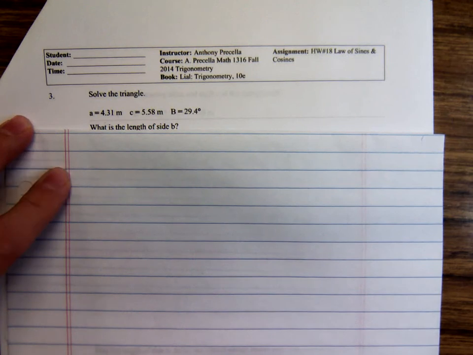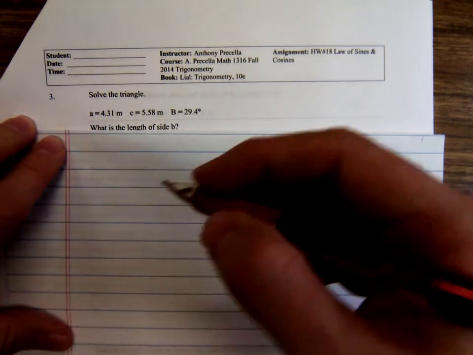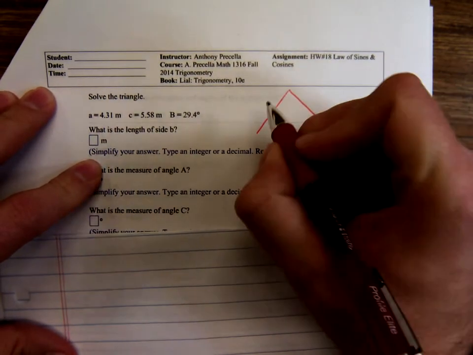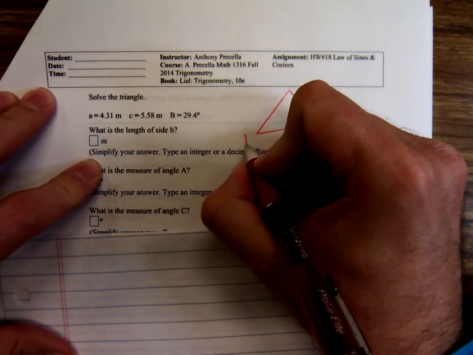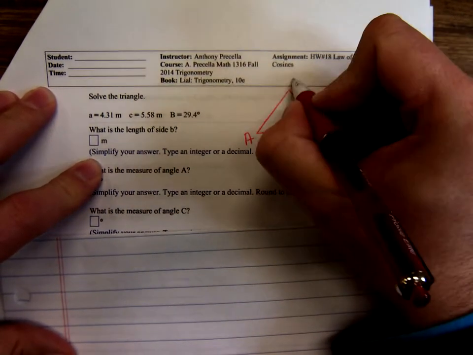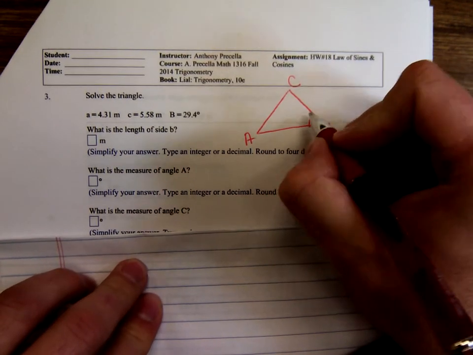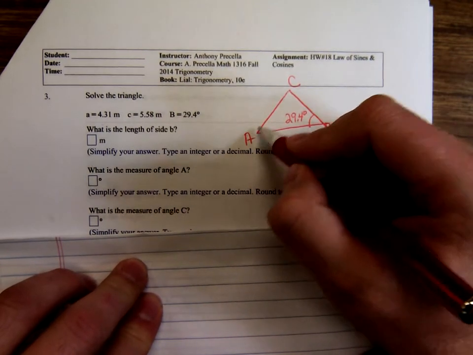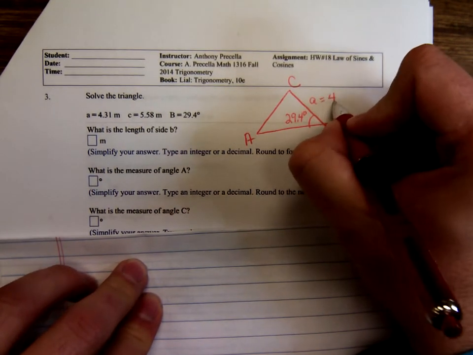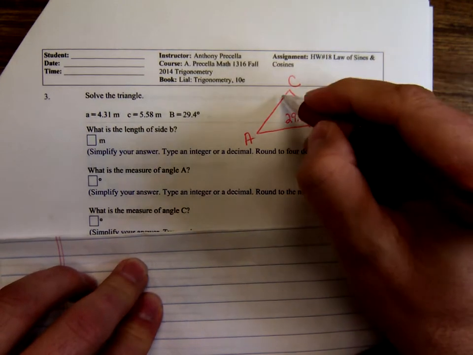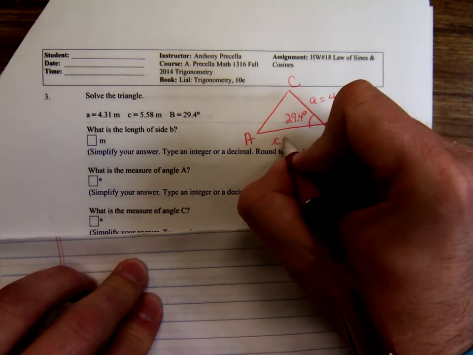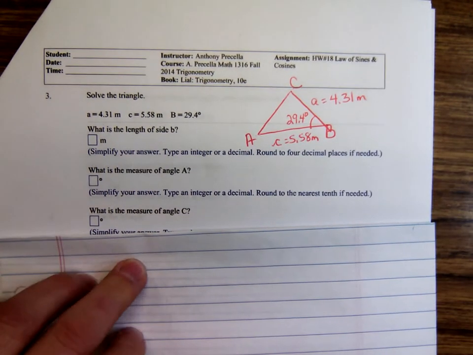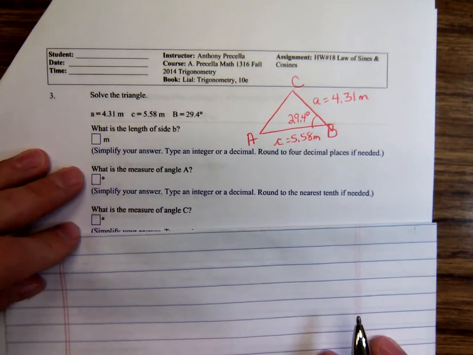B is 29.4 degrees. I always got to draw the triangle. Sometimes I see all these students doing it and they don't have a triangle drawn anywhere, but I always feel the need to draw a triangle. ABC. Angle B is 29.4 degrees. Side A, 4.31 meters. And side C, 5.58 meters.